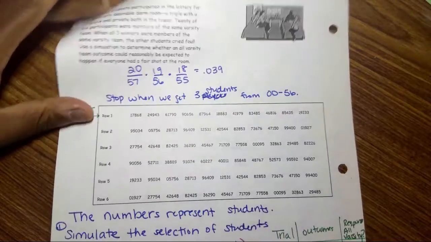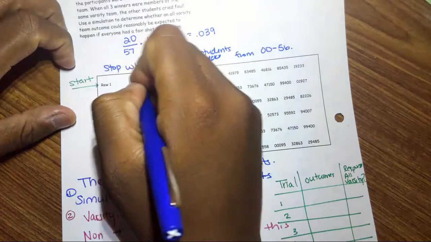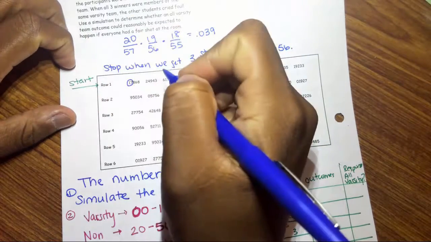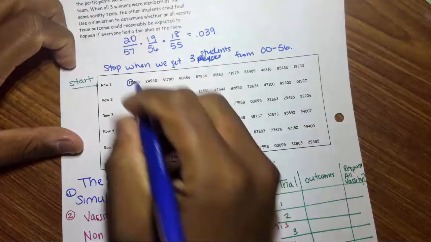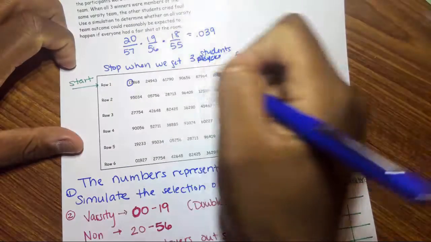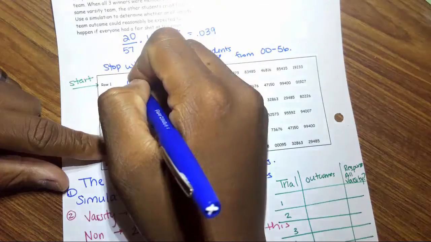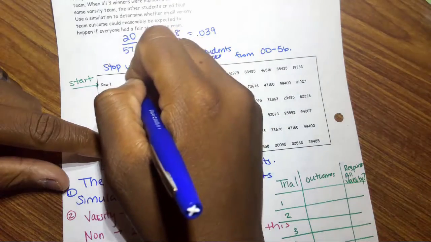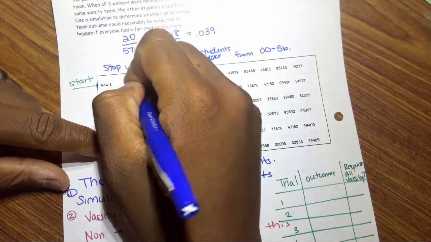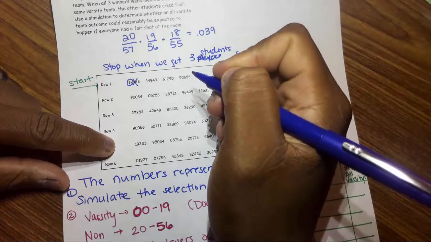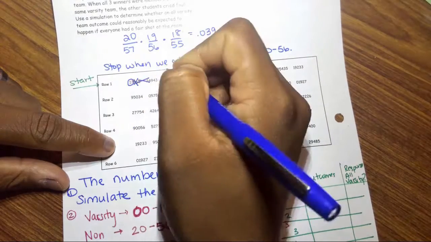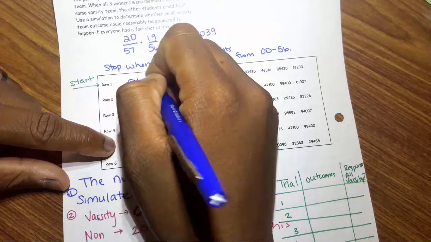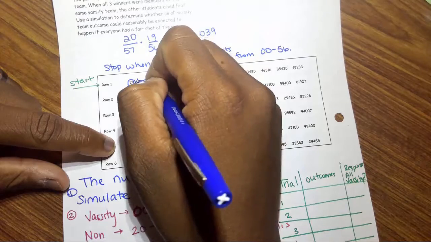So starting at row 1, first student we have is student 17. Then we see the number 86. You're looking at 2 digits at a time. 86 is not going to be in the sample because that's larger than our largest number, which is 56. So we'll put an X through it. 82, put an X through it because that's larger. Then you have 49, which is in the sample, and 43, which is in the sample.